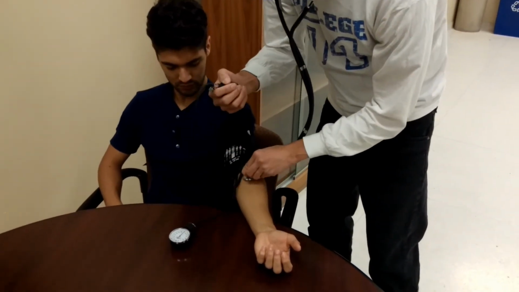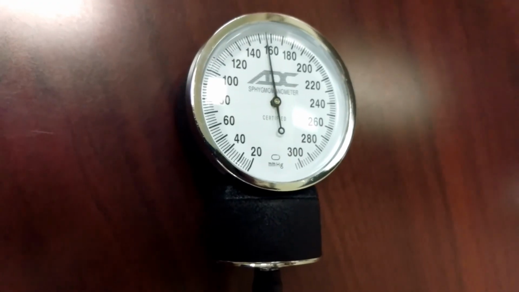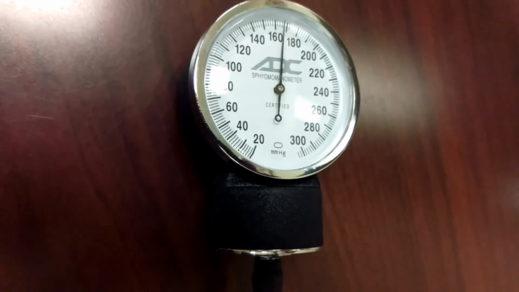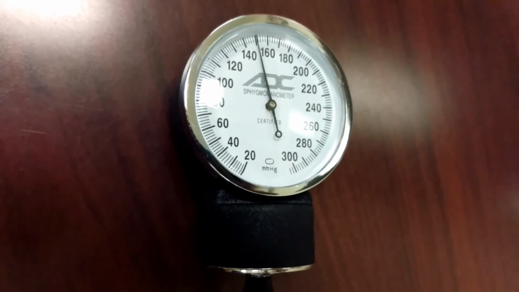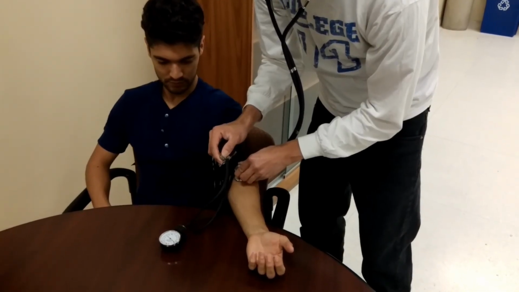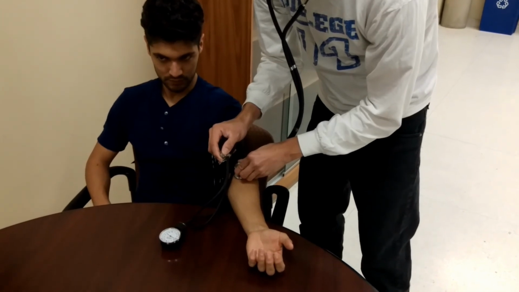Inflate to 180 millimeters of mercury or 20 millimeters of mercury above first Korotkov sound. Turn valve to the left to release at a rate of 2 to 5 millimeters of mercury per second. Time frame to wait between readings is debatable between 3 and 5 minutes.